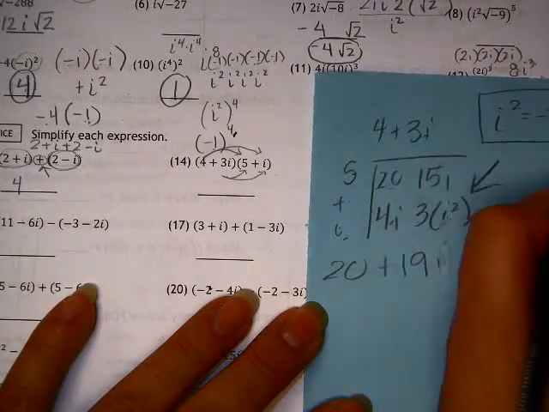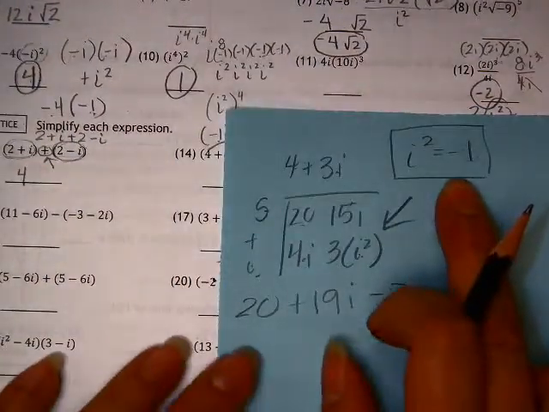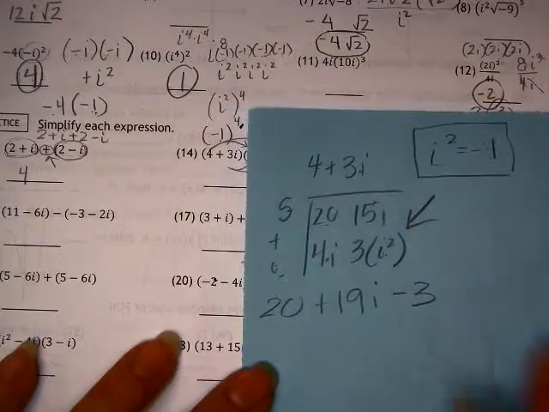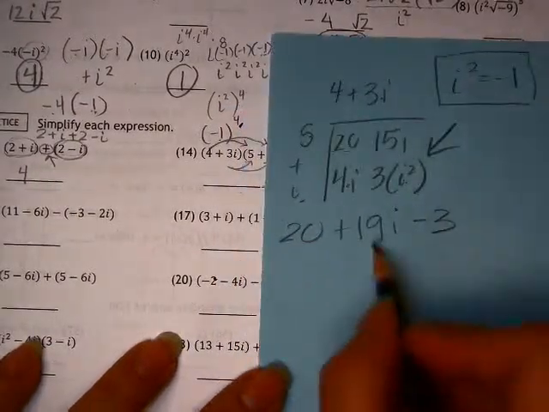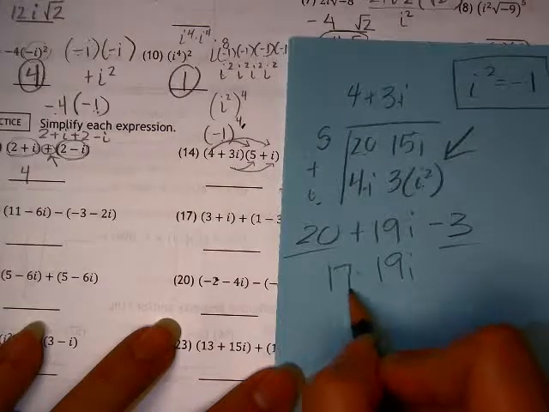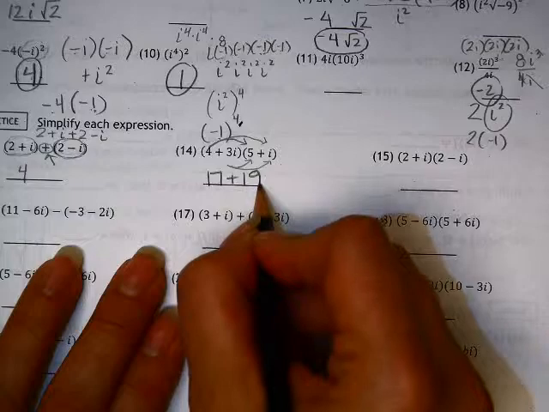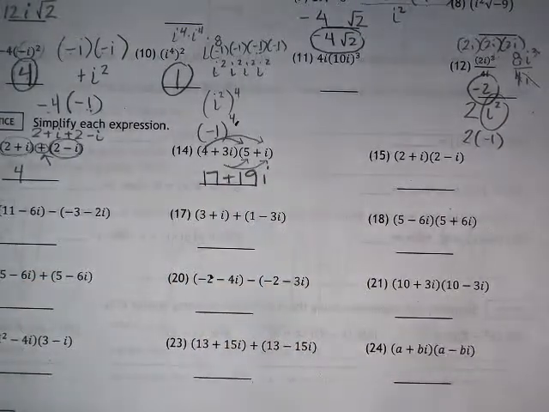If you were not remembering that, go back and watch the original videos for this section so you can see what's going on. So we have all that stuff, so that's our 19i, and then 20 minus 3 is 17. We have 17 plus 19i.